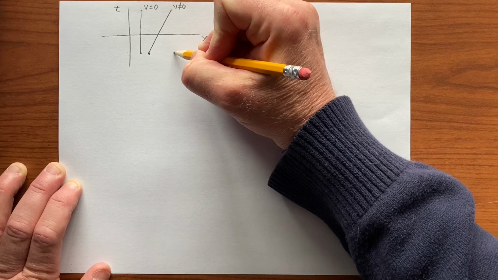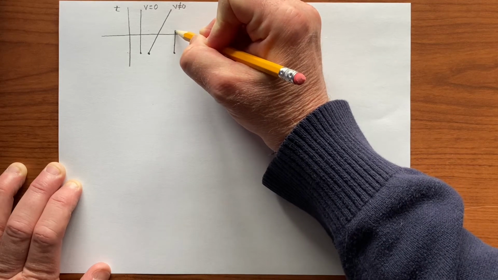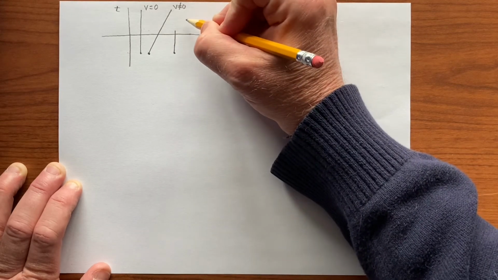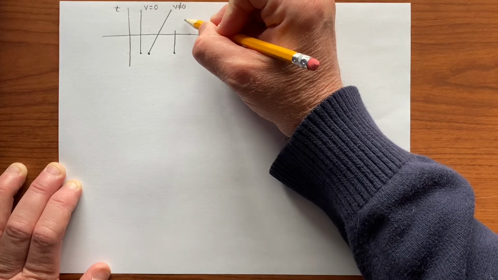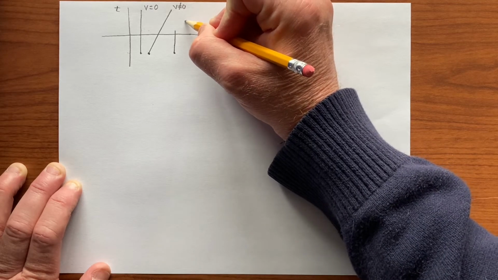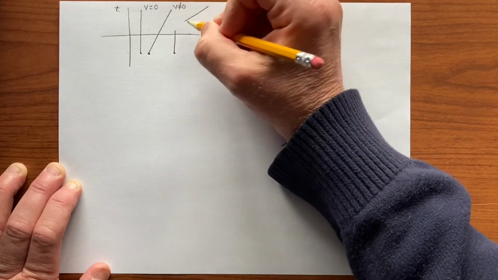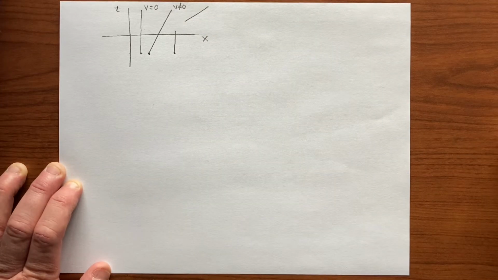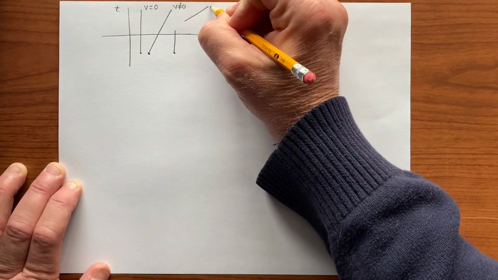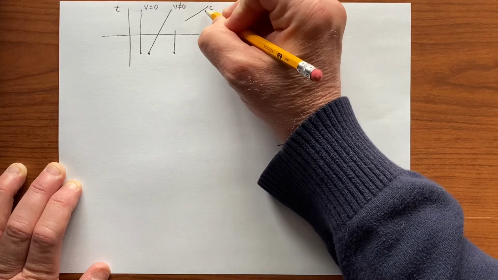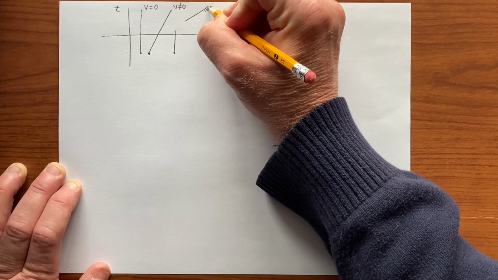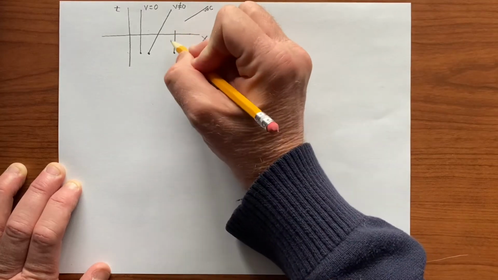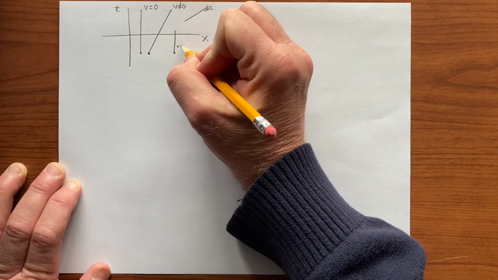So for a little bit, we have 0 speed, and then later we will move, I guess, at the speed of light. And so we're moving at speed c, so v equals c here. And here we have v equals 0.